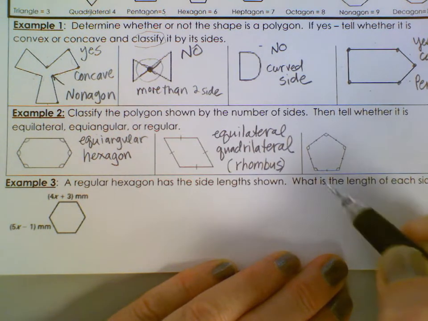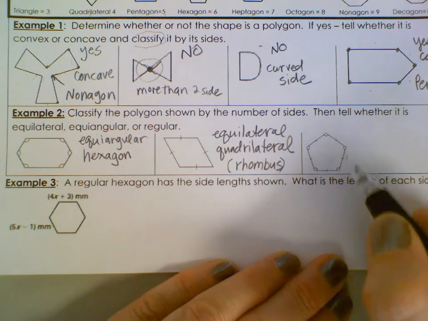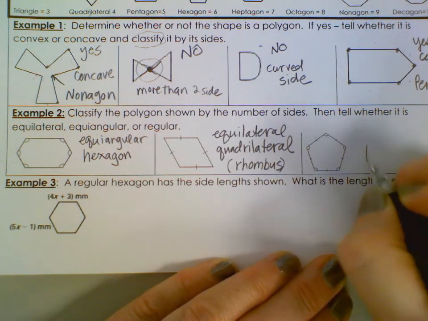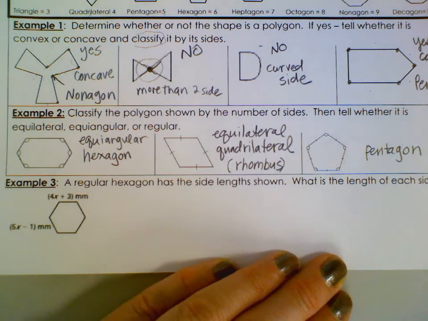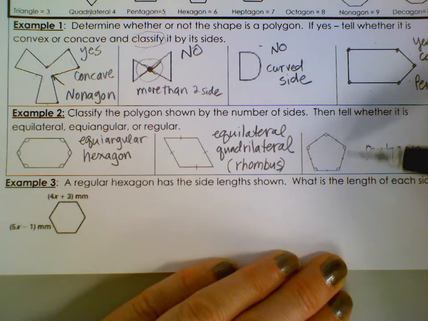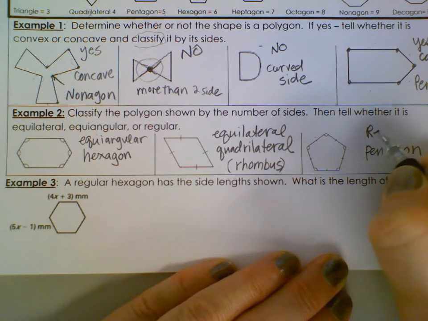Okay, and then the last one, what I noticed is it's got 1, 2, 3, 4, 5 sides. That makes it a pentagon. And all the sides are marked congruent and all the angles are marked congruent. So when it's both like that, we call it a regular pentagon.